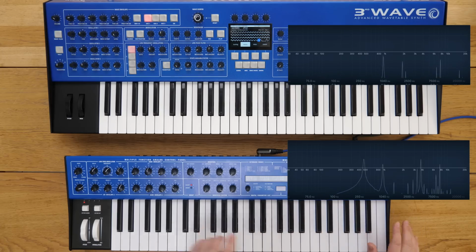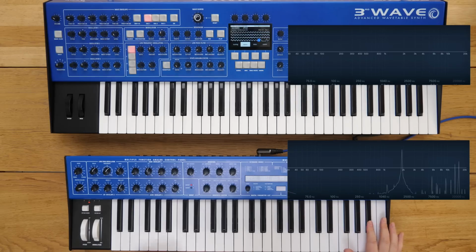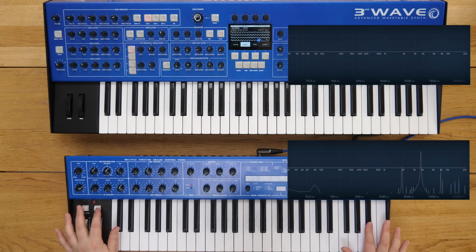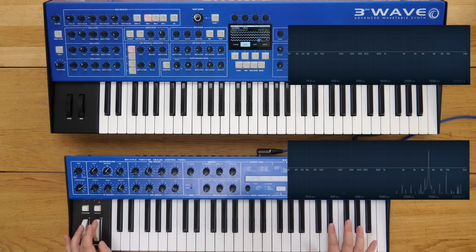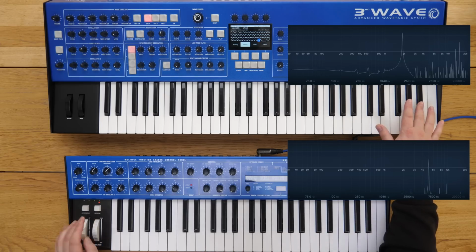Now to get this to play higher up, oh, here we go. I was just about to say that we've got a much wider range on the third wave, not only because we've got a 5-octave keyboard, but you can just play higher and lower notes than you can on the wave for some reason. But anyway, if we want to go higher on this, that's the top note we can get on this.